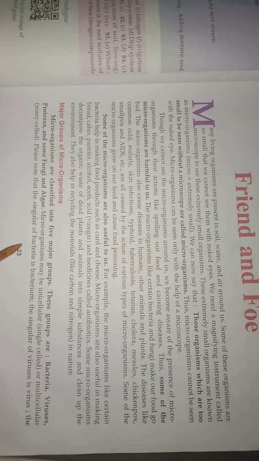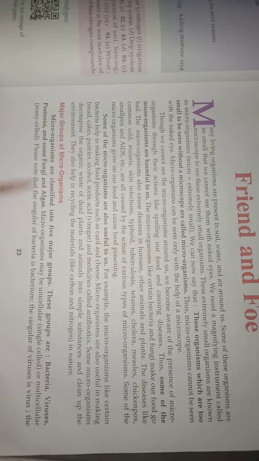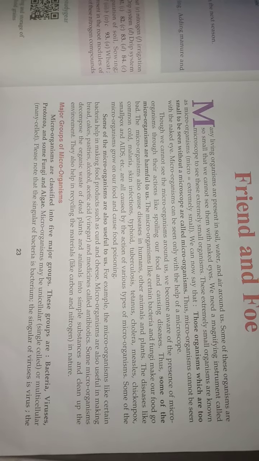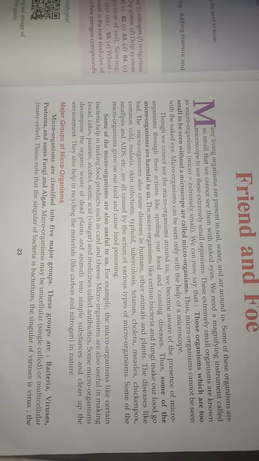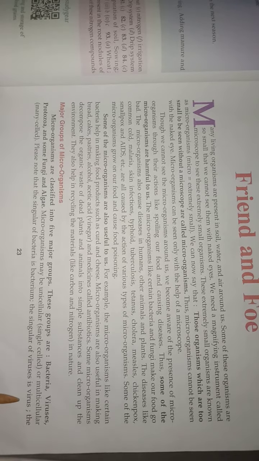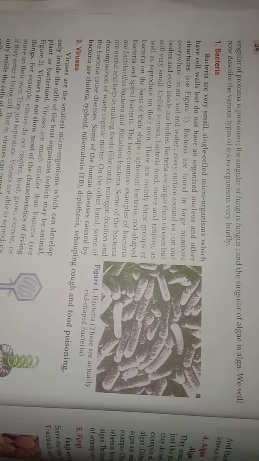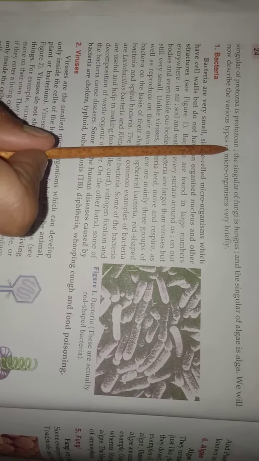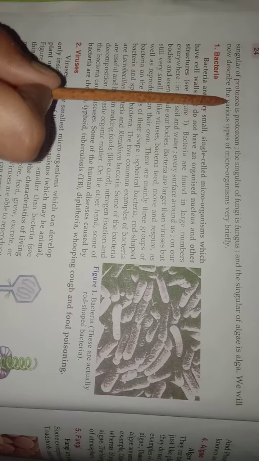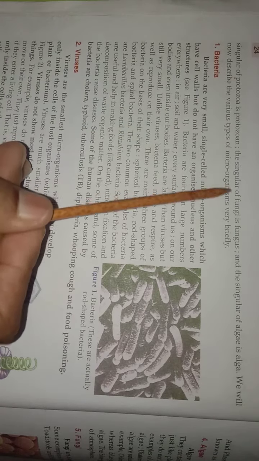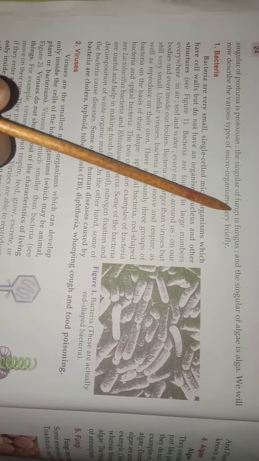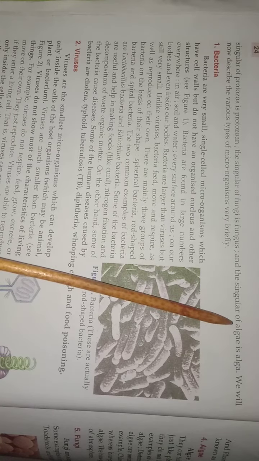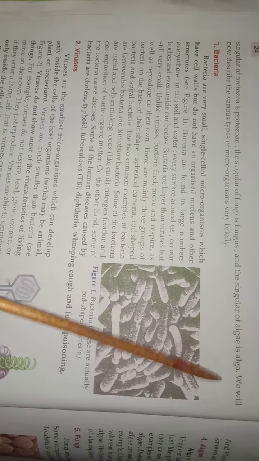Please note that the singular of bacteria is bacterium. Bacteria is the plural form and its singular is bacterium. Understood? The singular of viruses is virus. The singular of protozoa is protozoan. The singular of fungi is fungus, and the plural form is fungi. And the singular of algae is alga, and the plural is algae.